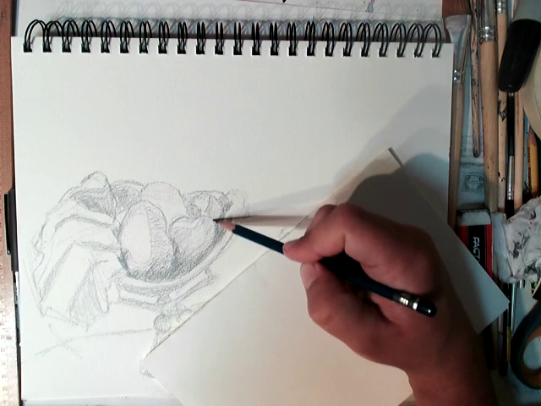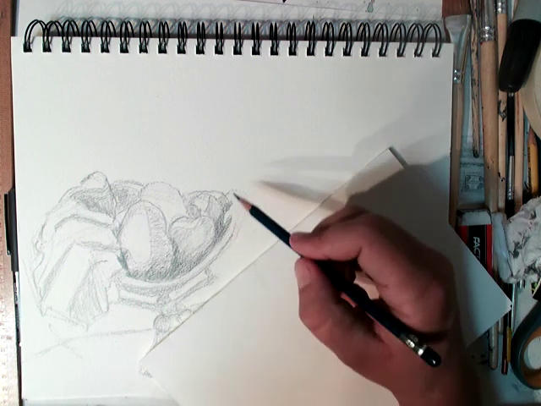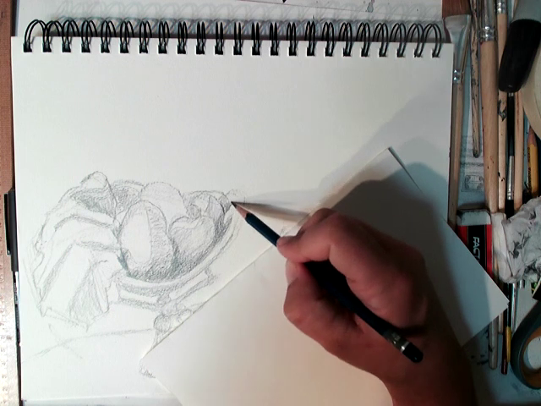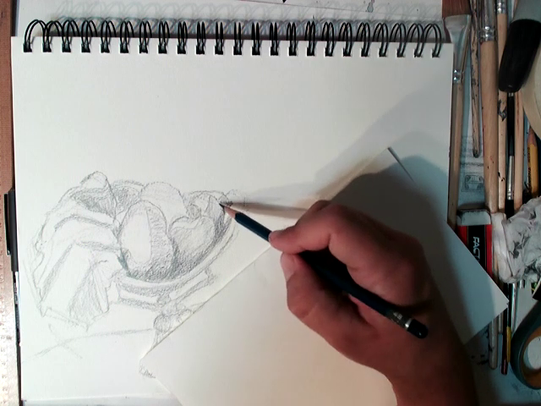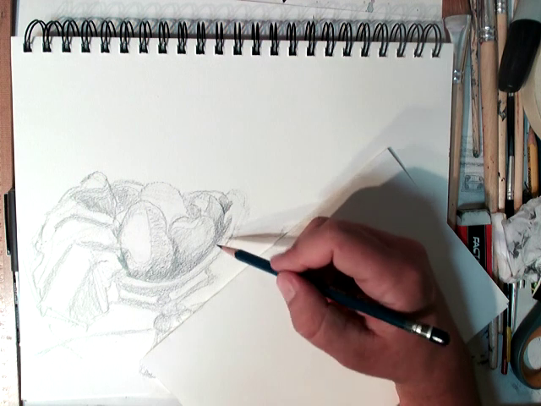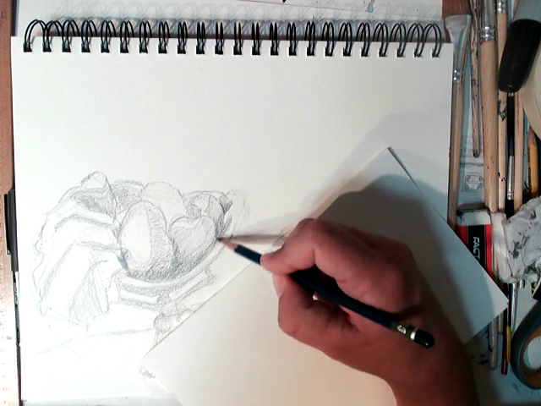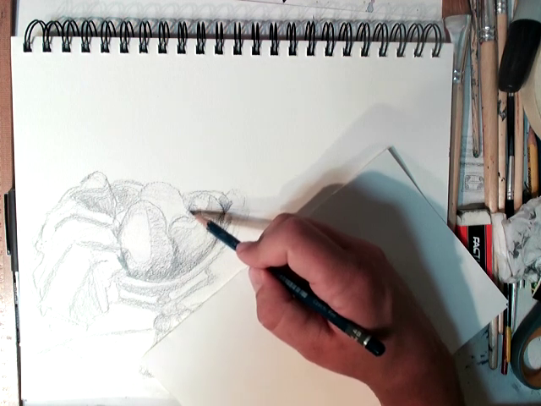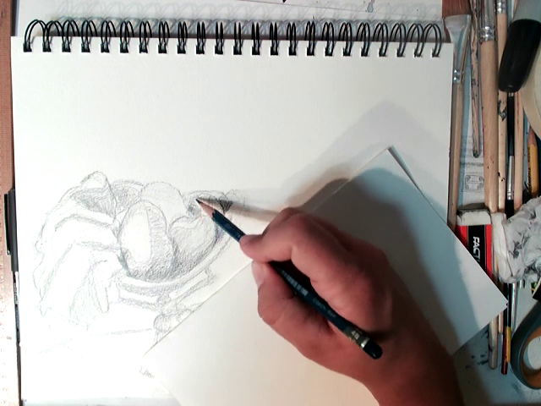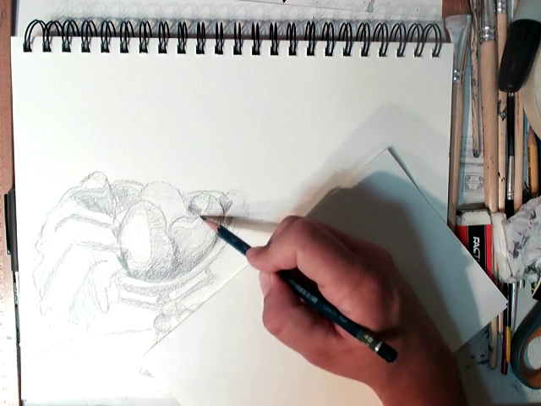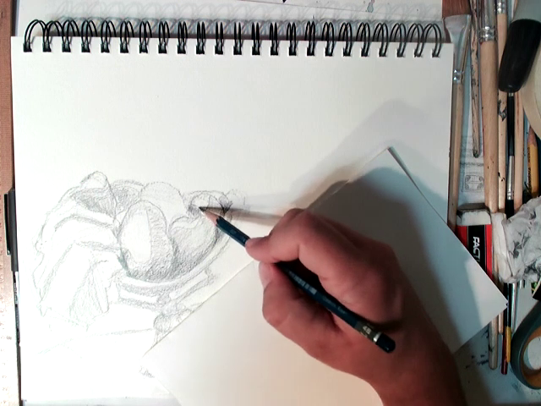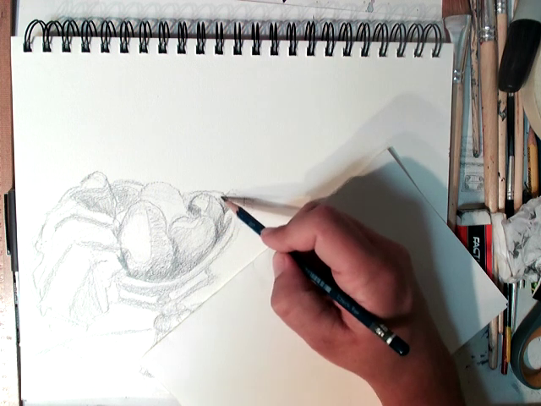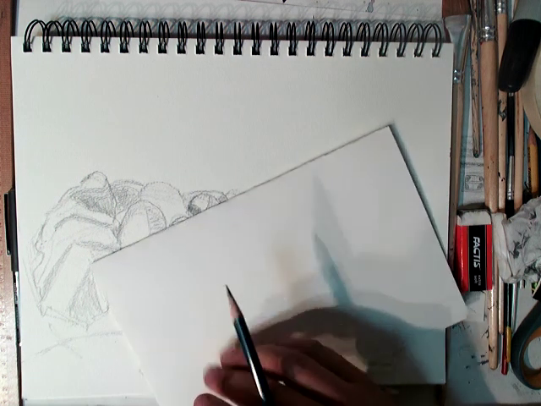So we talk about value scales, and it should be reasonably easy to get 8 separate values out of your graphite. And if you put in a little effort, it should definitely be possible for all of you to get 10 separate tones out. But the minimum you need is usually 5. So a paper white, a medium light, a medium dark, and a dark. Okay, there we go. That's pretty good.